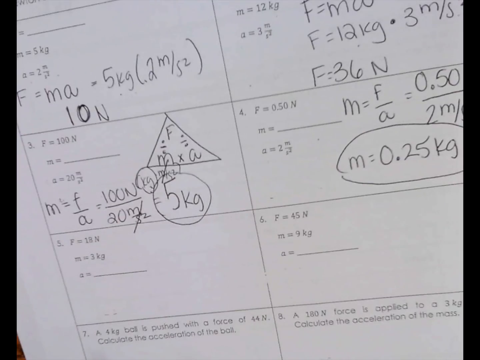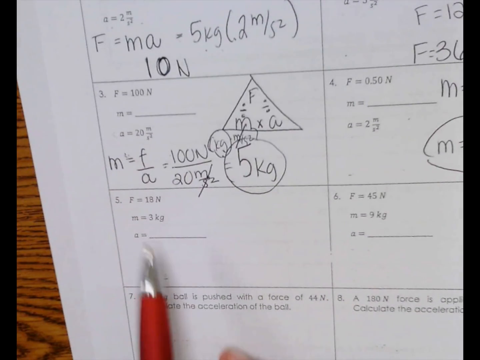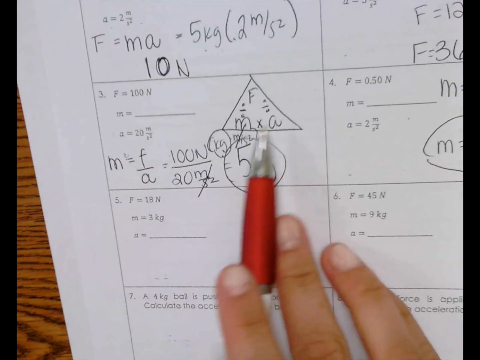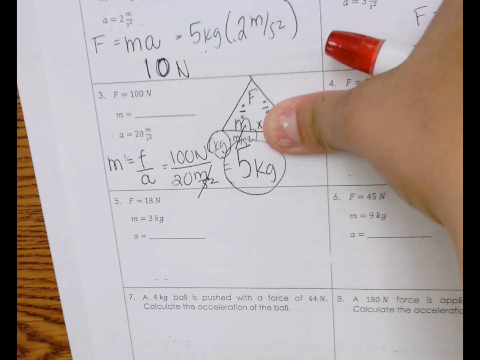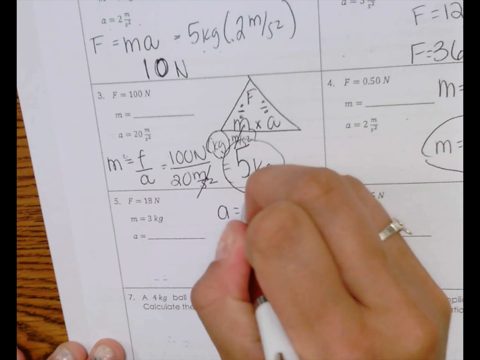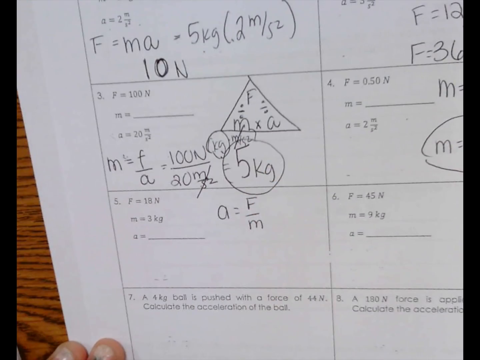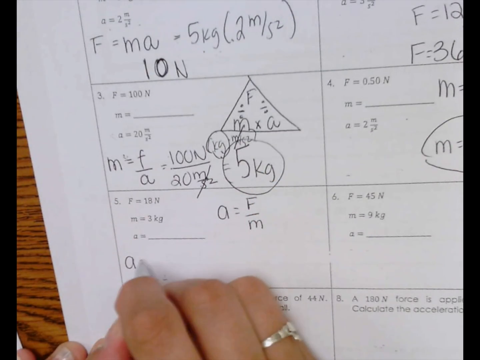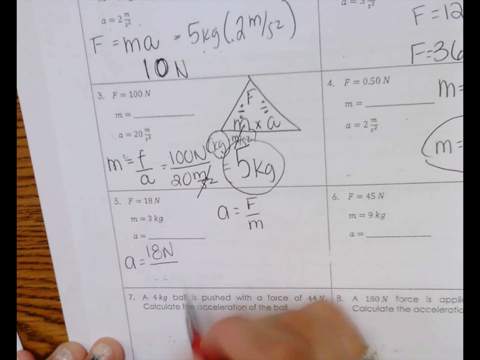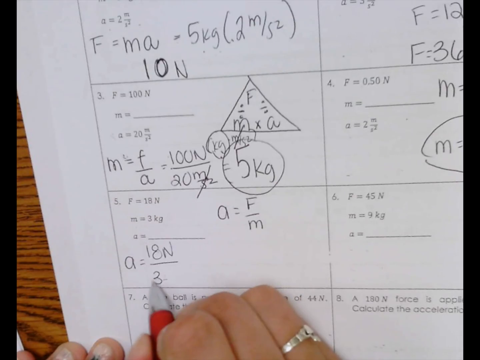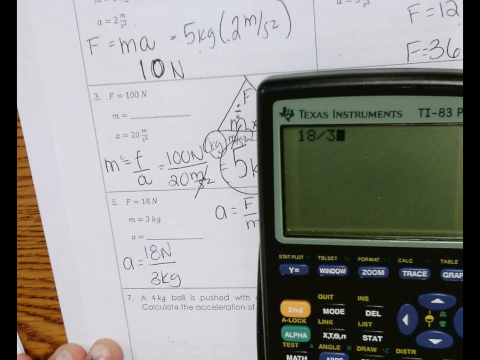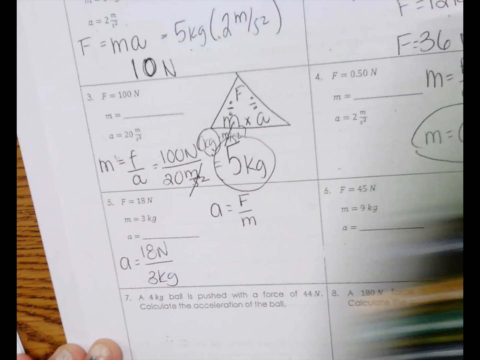All right, let's do a couple of acceleration problems. For this acceleration problem, we are given force, we are given mass, and we do not know the acceleration. Now again, when we're looking at this, if you cover up acceleration, you have force divided by mass for the equation. So acceleration is equal to force divided by mass. So all we have to do is, we've got 18 newtons for force. We have 3 kilograms for mass. Type that into your calculator. You have 18 divided by 3. You get 6.